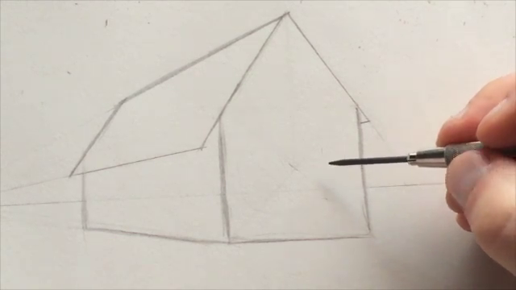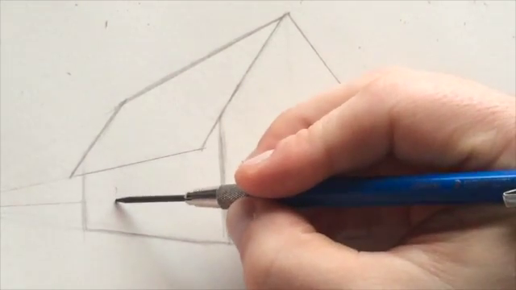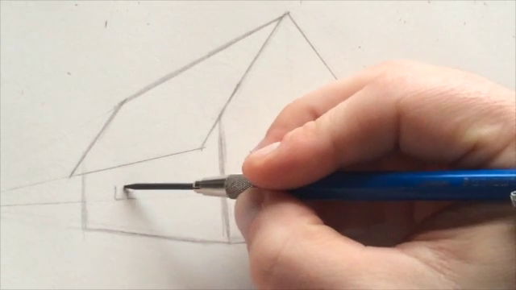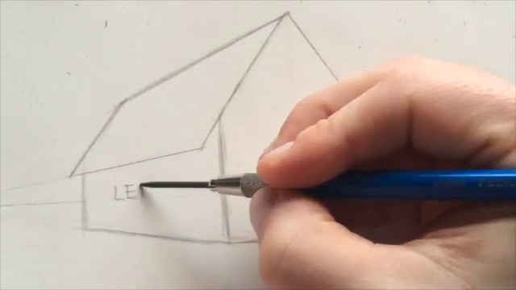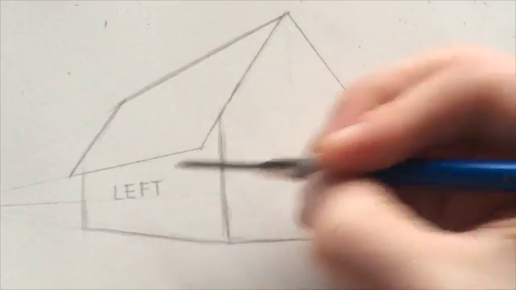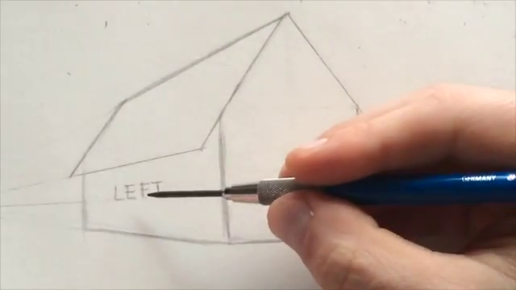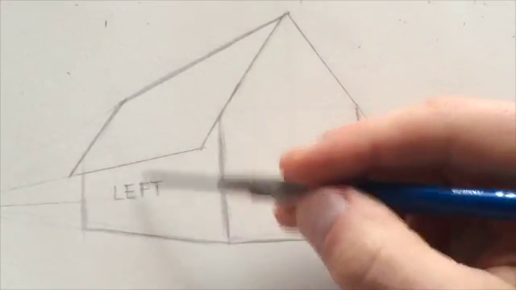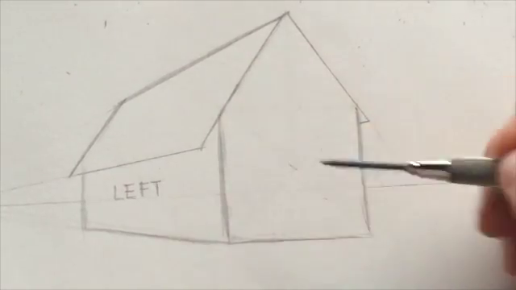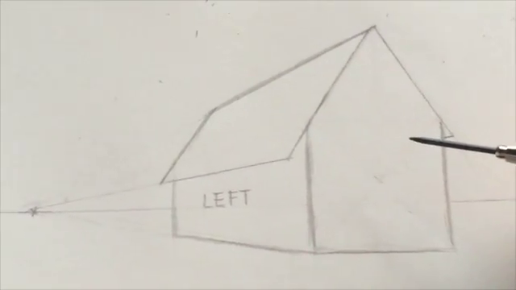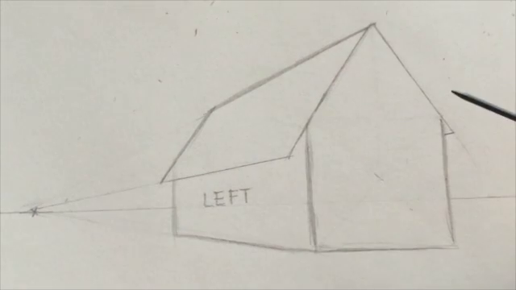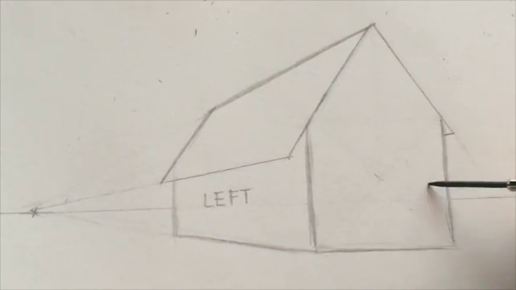And just so that we can keep things on the same page, I'll write the word left side over here because, well, this is the left side. This is going to go away in a little bit, but just so that you guys can keep the front side and the left side separate. Now we're still working from the same vanishing point. What we're going to do here is put in an open door.